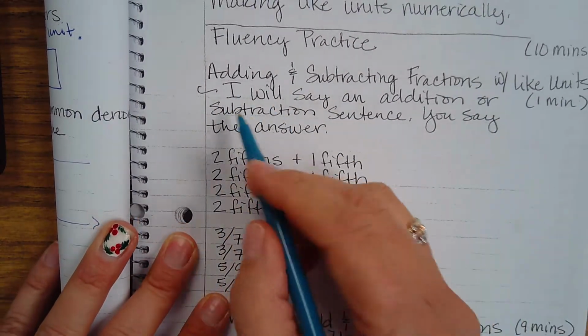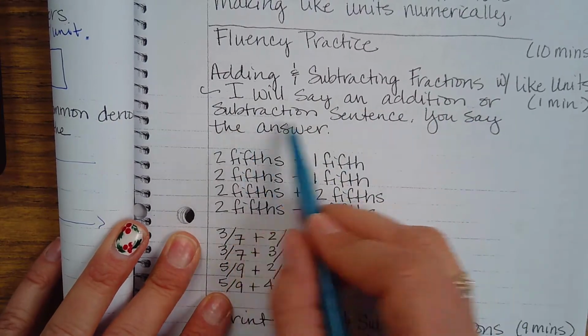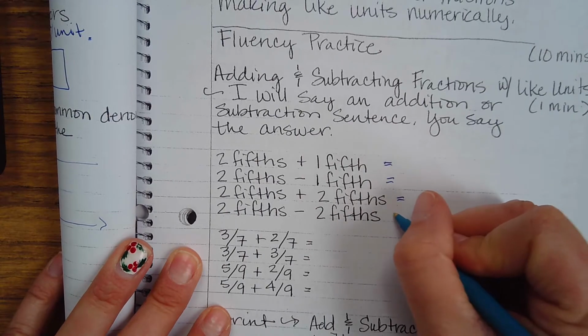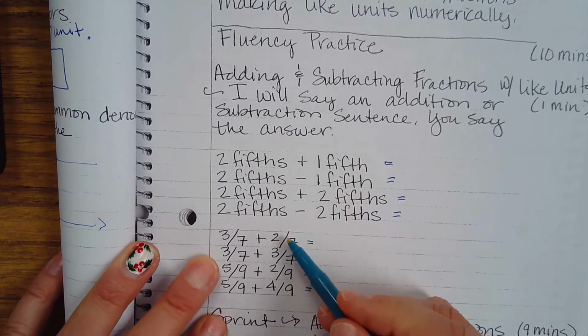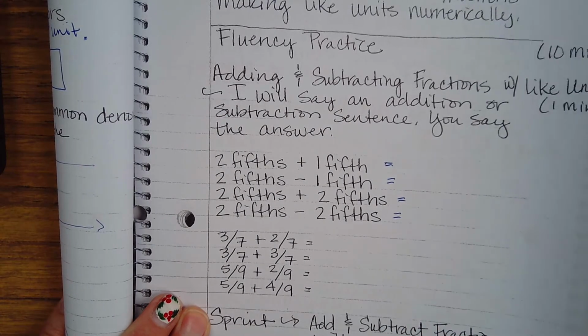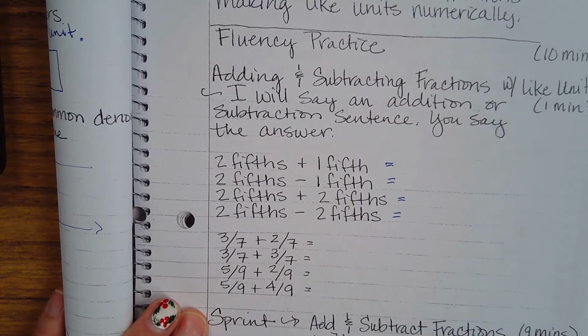So I'm going to say an addition or subtraction sentence, and you're going to say the answer or write down the answer. Then I'm going to tell you the fraction, and you're going to write the answer. Okay? So let's go ahead and get started.